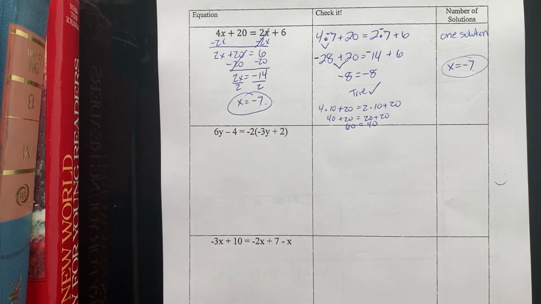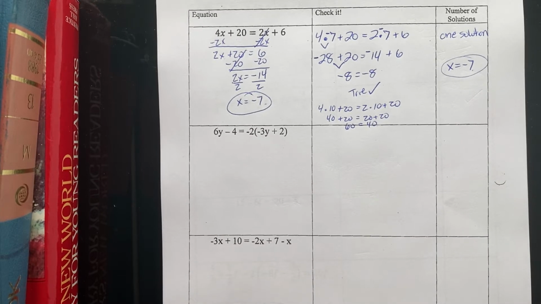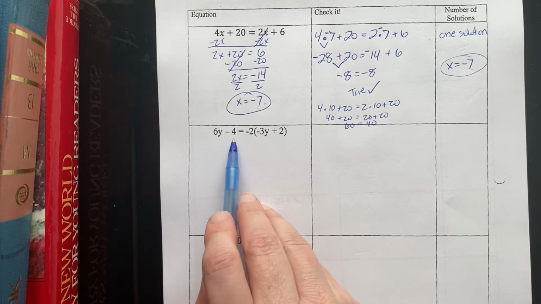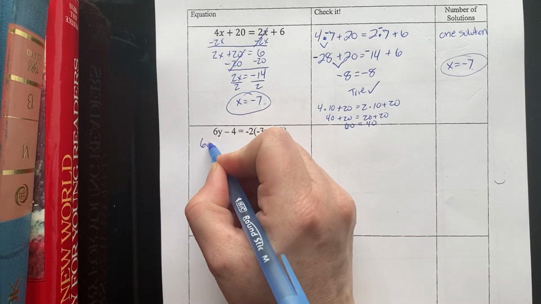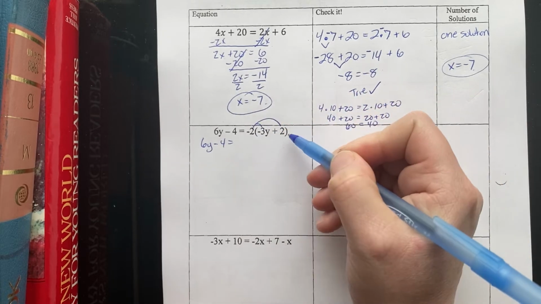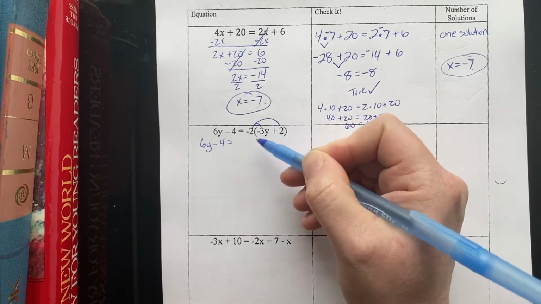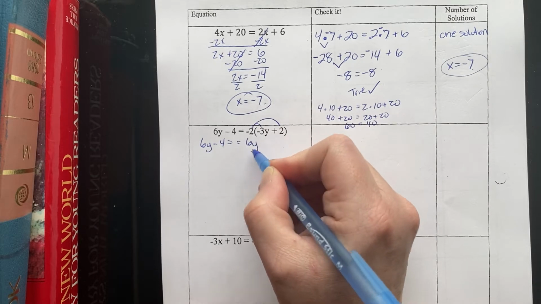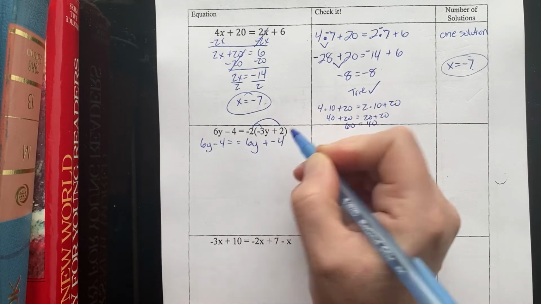I, again, would really love you to pause and attack this problem. All right, let's take a look-see. This side doesn't need a whole lot of attention, so I'm going to copy that down. I do need to do the distributive property to eliminate these parentheses here, because I've got a variable term in here. So I get positive 6y plus negative 4.